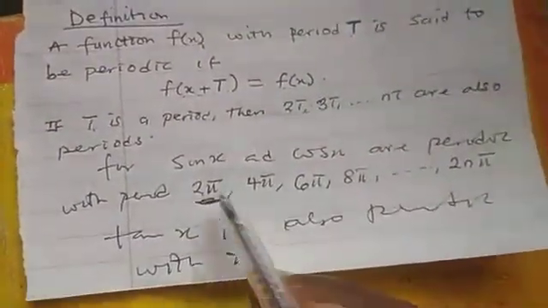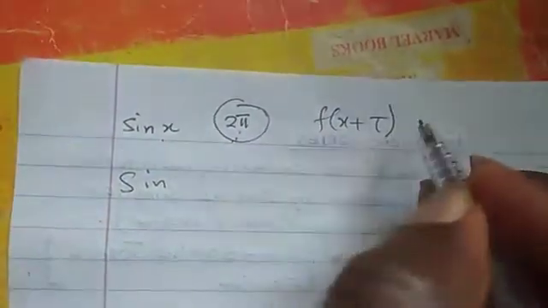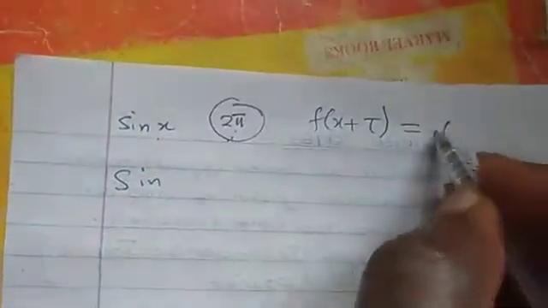Now, how do we even know that these are periods? Let's take sin x as an example. We have said that 2 pi is the period of sin x. The question is, how do we know that sin x is periodic with period 2 pi? From what we said there, f of x plus T should give you f of x.